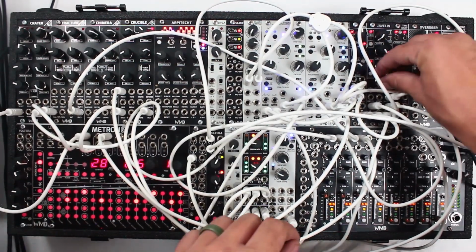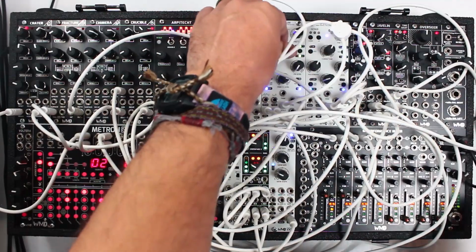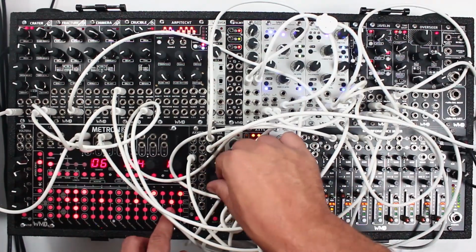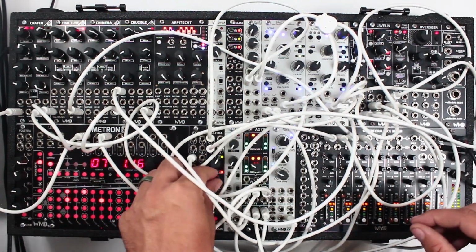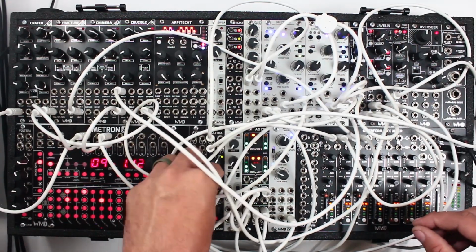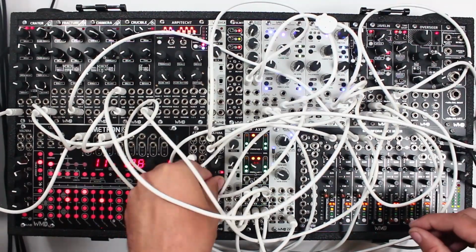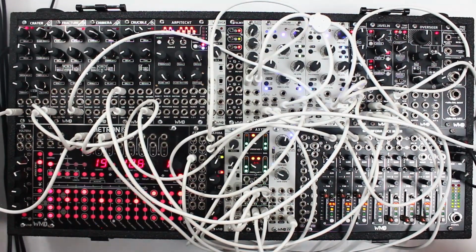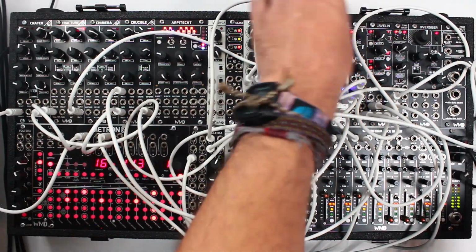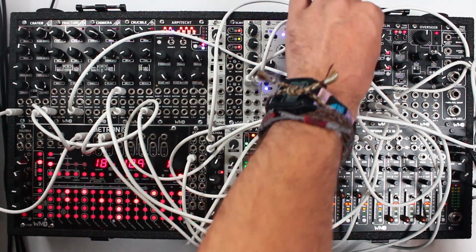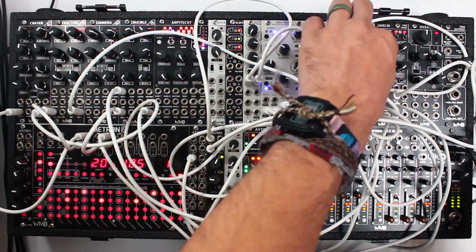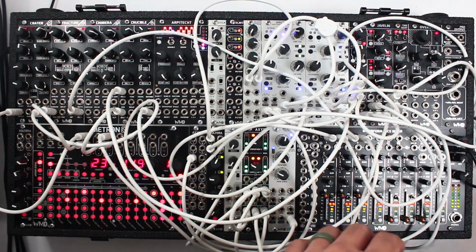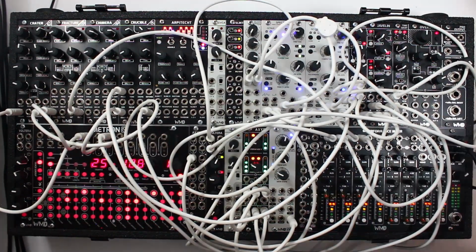Maybe go back to the other variation here. I like that, that's pretty fun. Kind of like a tom thing with a weird snare.